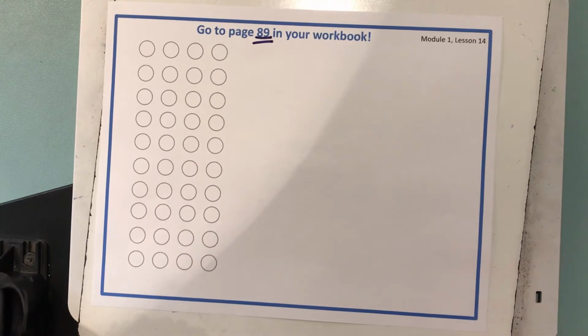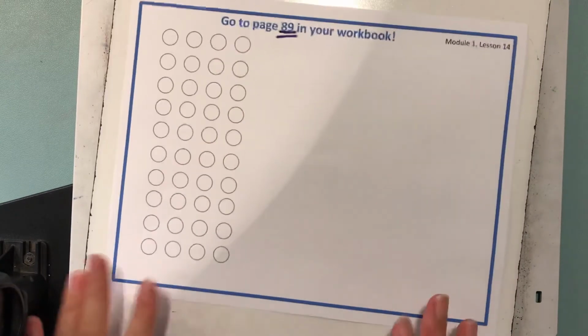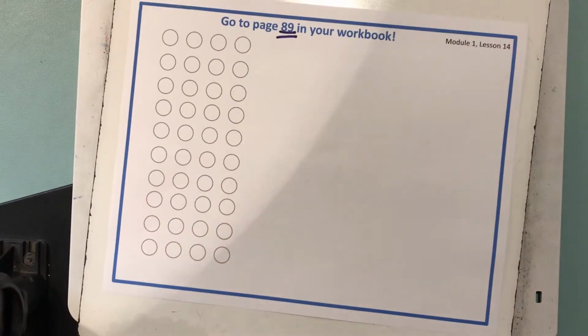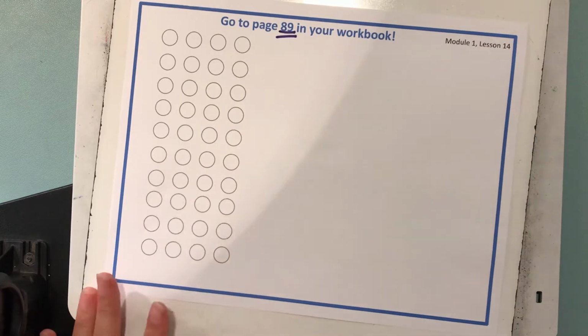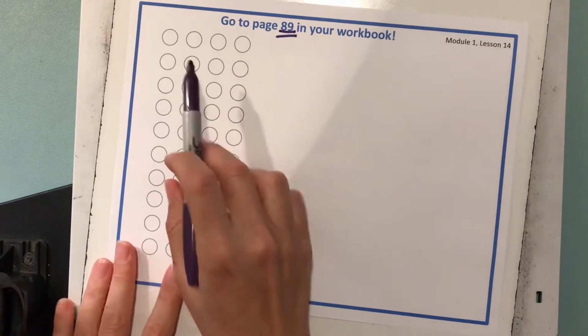All right, so the first thing we're gonna do, and this is exactly what you have on your page, it's just a little bit smaller. Because we're practicing skip counting by 4s, we need to do that on this array. This looks like an array, right? Well, it is. But we're skip counting by 4s.